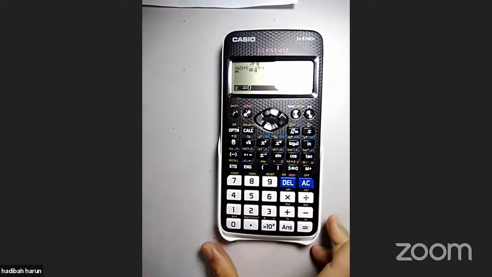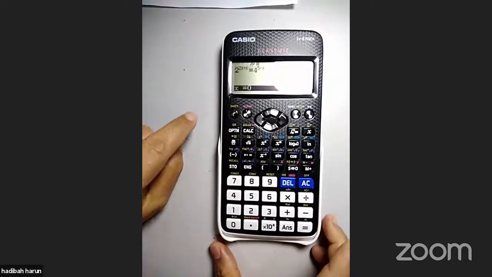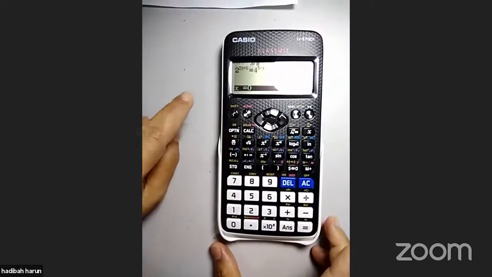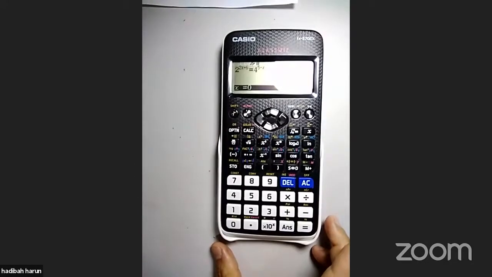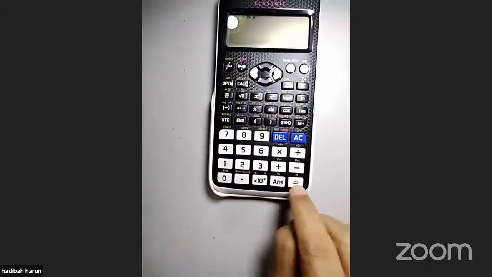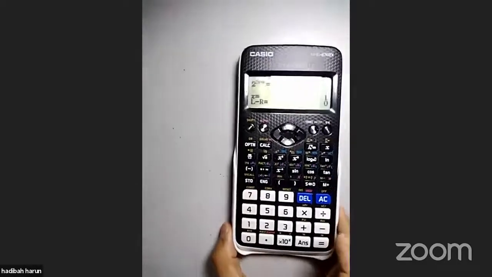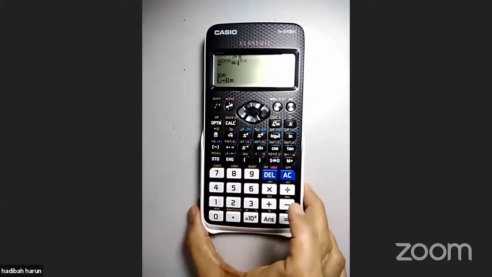Pelajar-pelajar kena dapatkan x sama dengan kosong. Kalau pelajar mungkin tak reset balik ke calculator, you dapat angka-angka selain daripada kosong, you kena recalculate, tulis balik, type balik. Okay, barulah boleh tekan equal sign yang kat bawah ni. So then the answer is x is equals to 1.